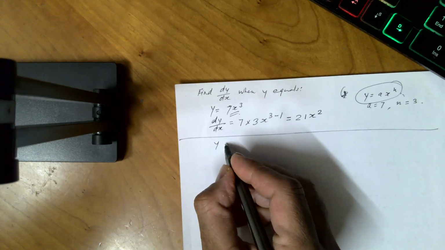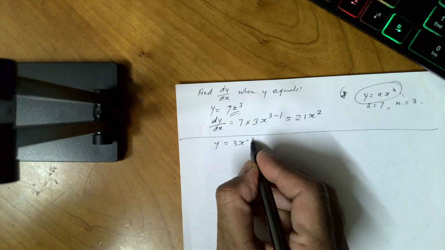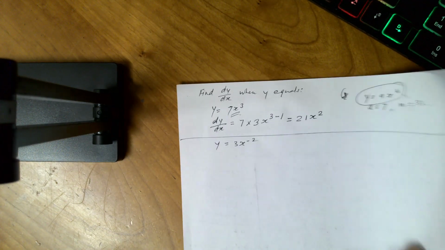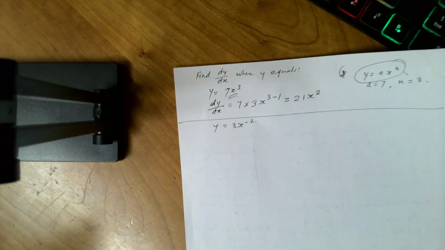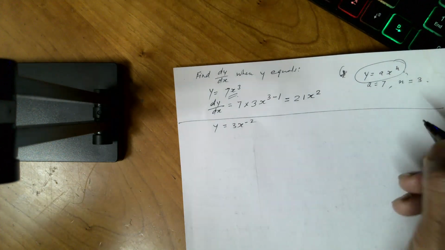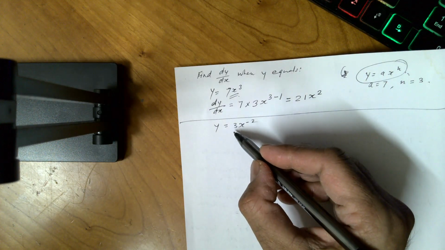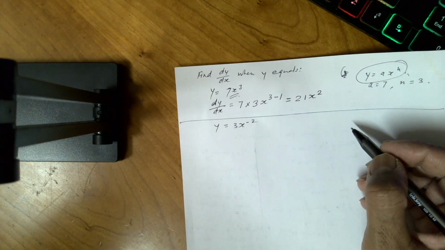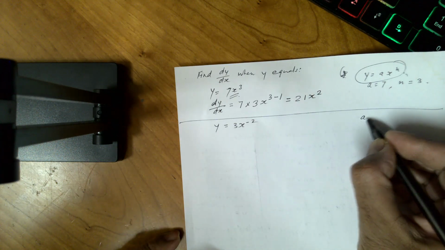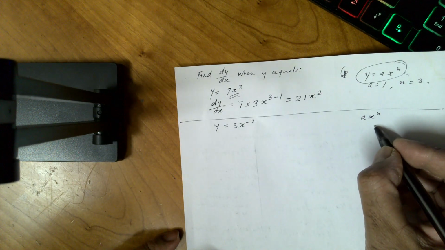This time you have y equal to 3x to the power minus 2. Now again, same thing: use the rule of differentiating, where you have a x to the power n. What is your a here?